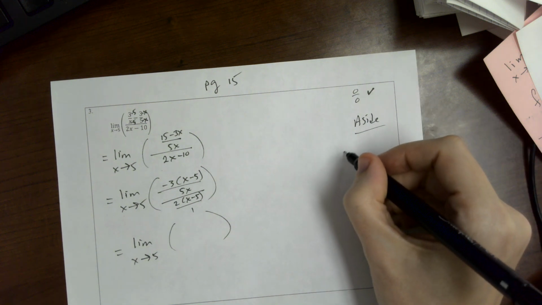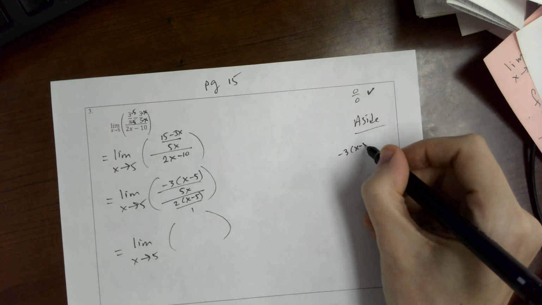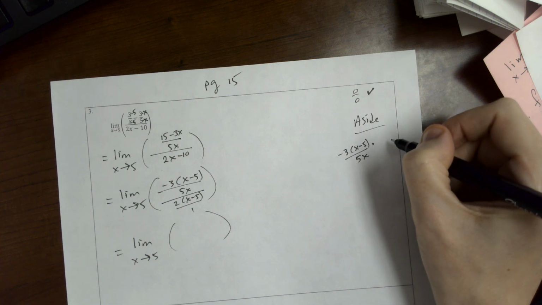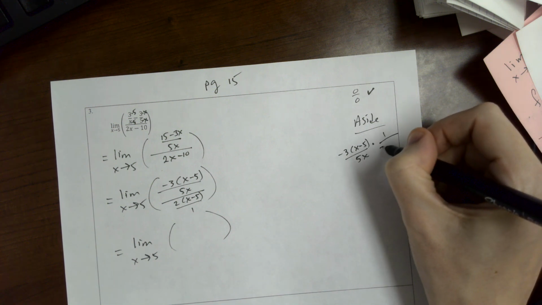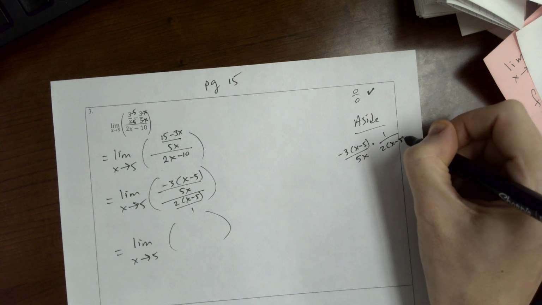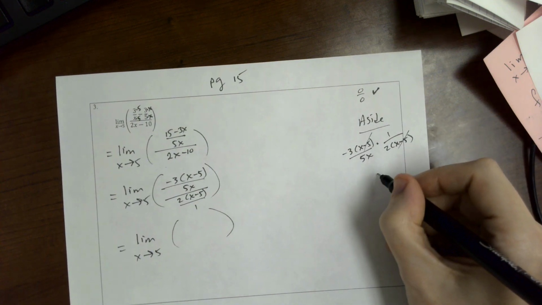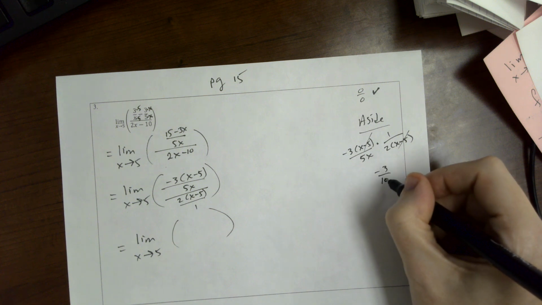All right, so I'm doing keep, change, flip. So this is negative 3 times 1 over 2. Okay, so those are ending up canceling. So we get negative 3 over 10x.